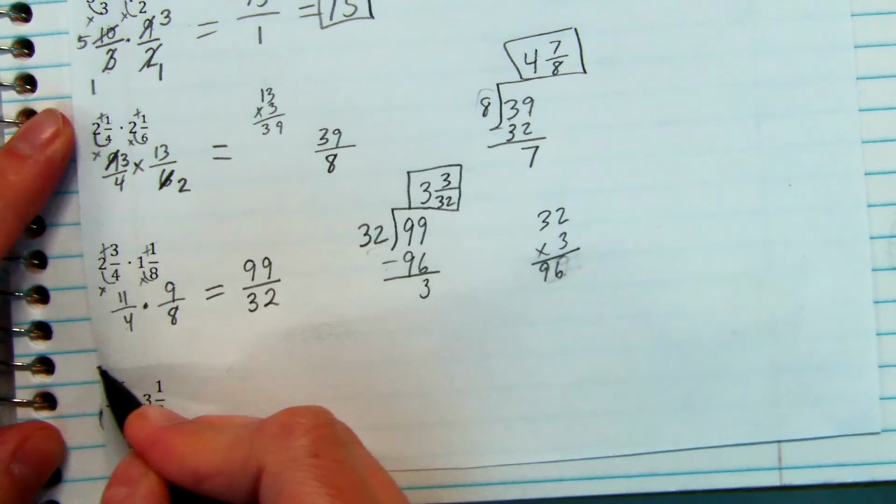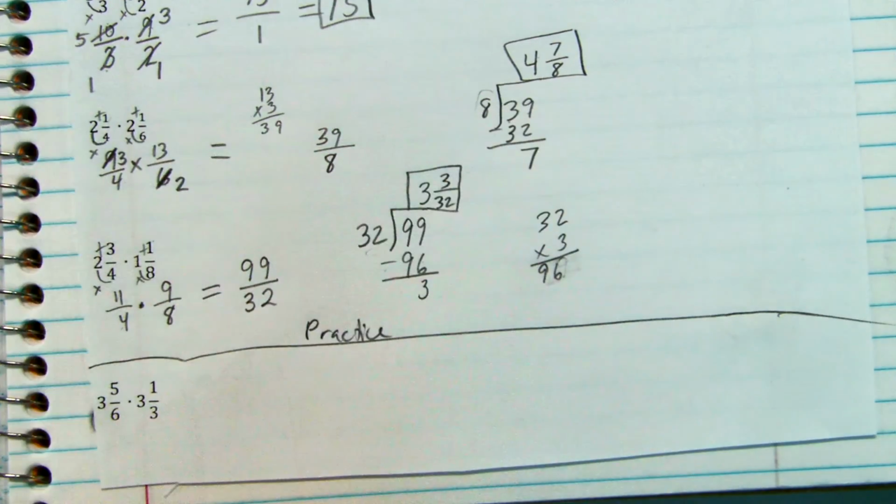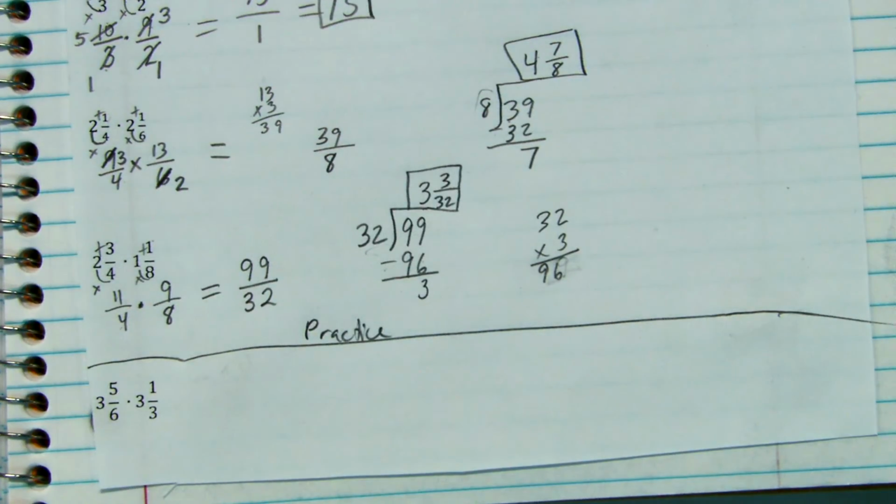All right, so this problem down here is going to be a practice problem. And after we have checked your answer, then you may work on the back side of your worksheet, and we're also going to pass back some papers and do some things.